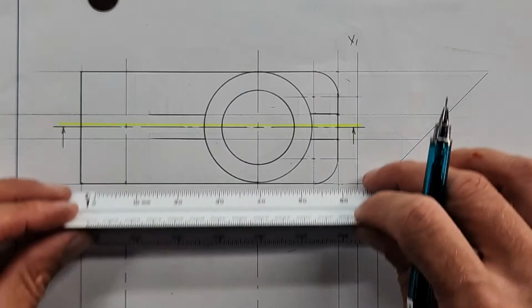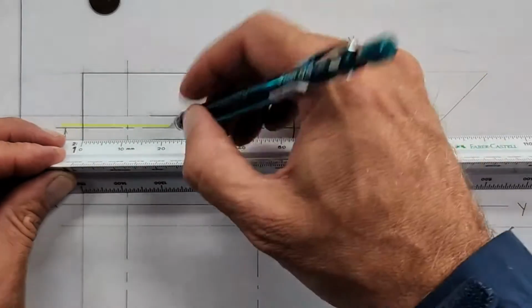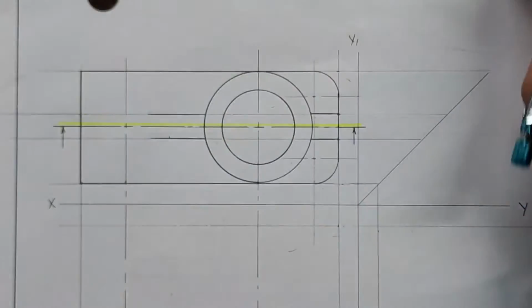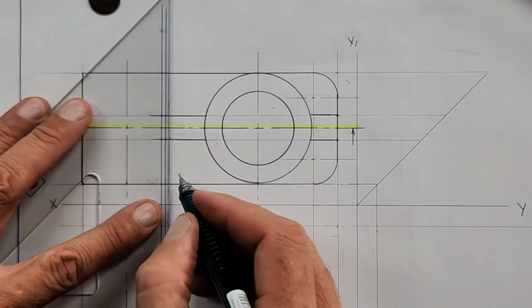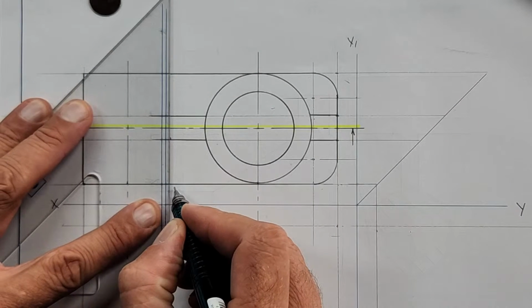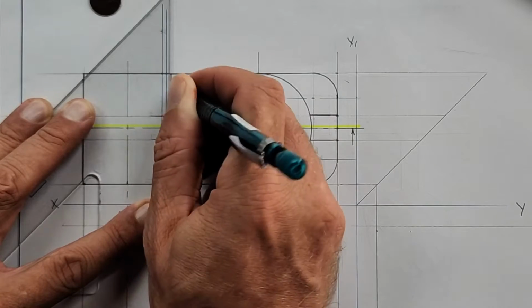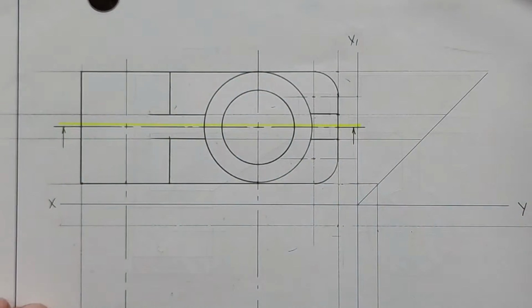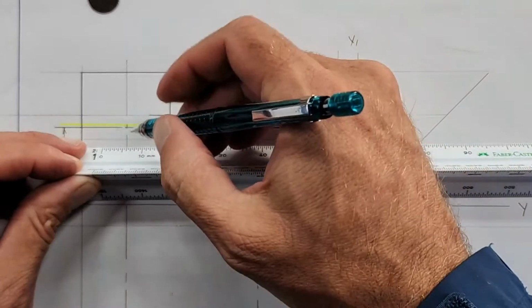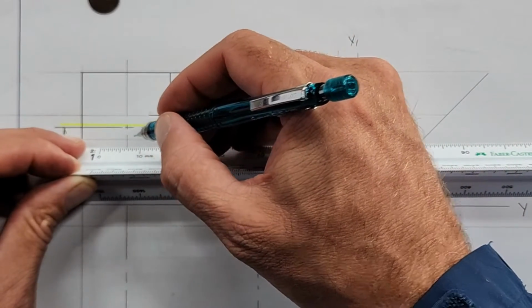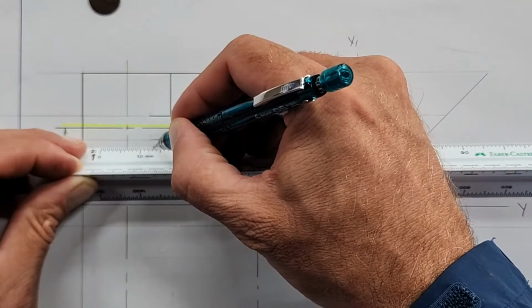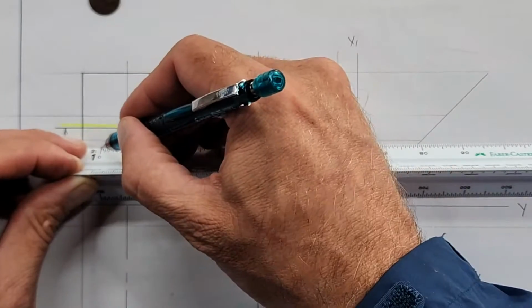That radius here is 22, so we can maybe make that mark and use that to draw that down. Okay, and then the inner diameter is 13, which is 6.5 for the hidden detail.